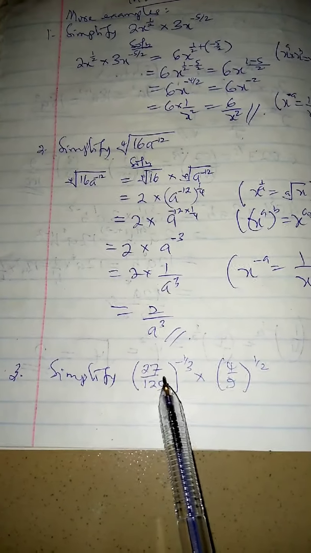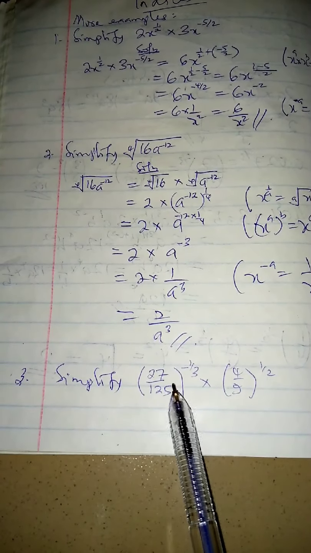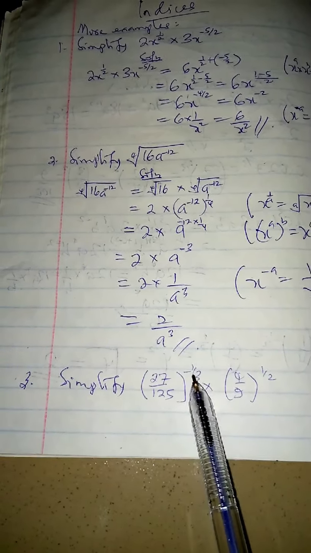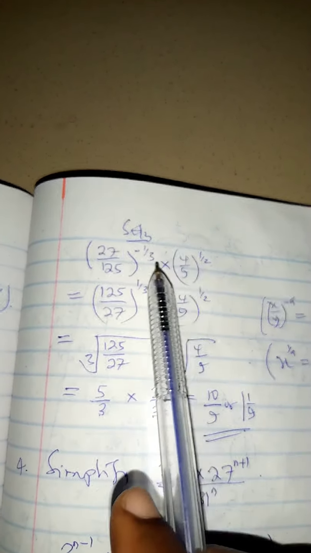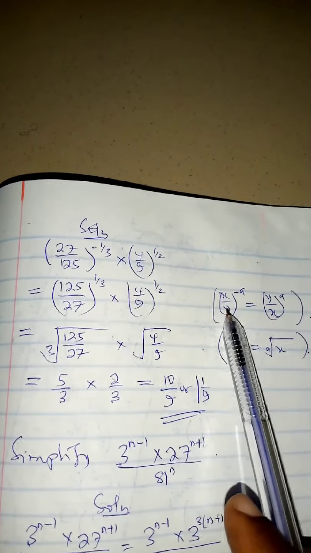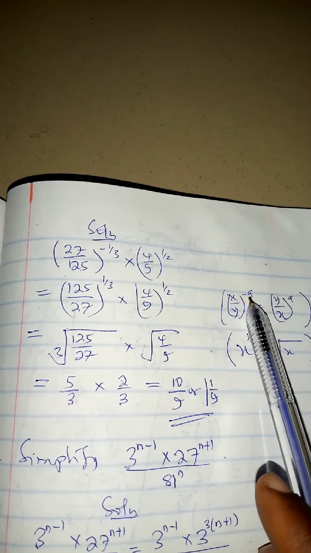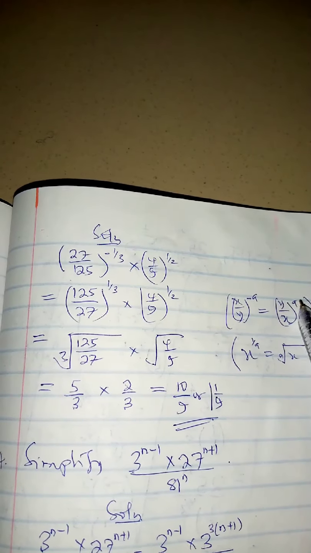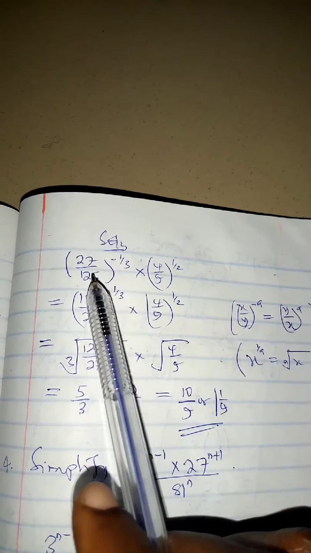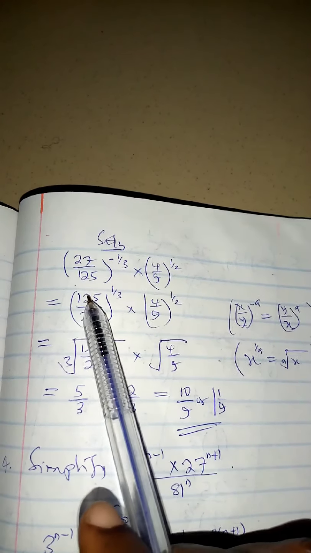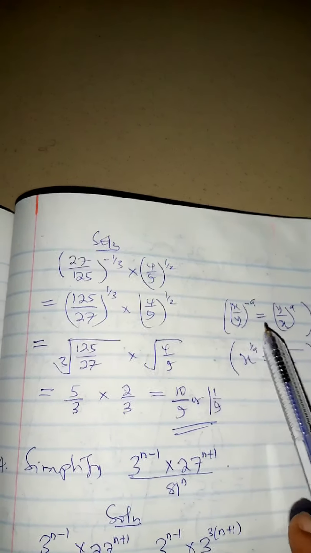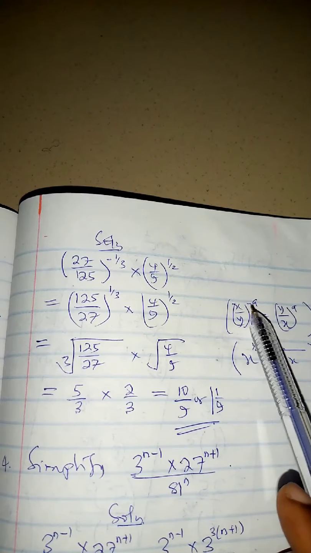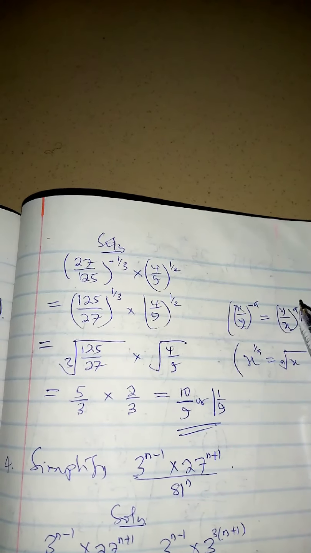Another example, you have to simplify 27 over 125 all raised to power minus 1 over 3 times 4 over 9 all raised to power 1 over 2. Here is your solution. This is the question. Now, if you apply this law here, x over y all raised to power minus a becomes y over x raised to power a. For this negative sign to disappear, we'll reciprocate this. So, instead of 27 over 125 it becomes 125 over 27 all raised to power 1 over 3. That is application of this law: x over y raised to power minus a becomes y over x all raised to power a.